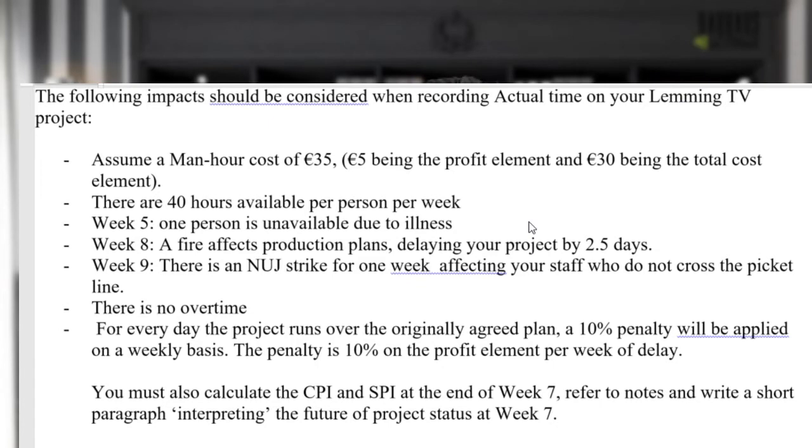So 5 euros being the profit element and 30 being the total cost element. So all the cost of materials and people's time and salary, we've grouped it all together and said that's 30 euros per hour. Okay, and then we add 5 euros on being profit. Okay, we know that standard there's 40 hours per week available to each person.